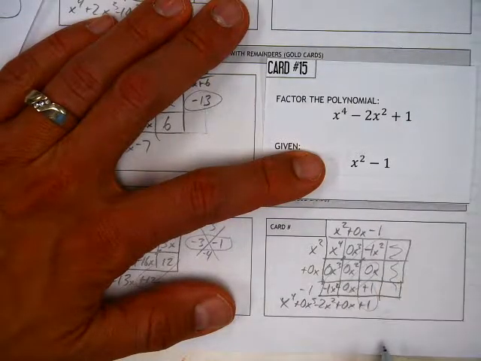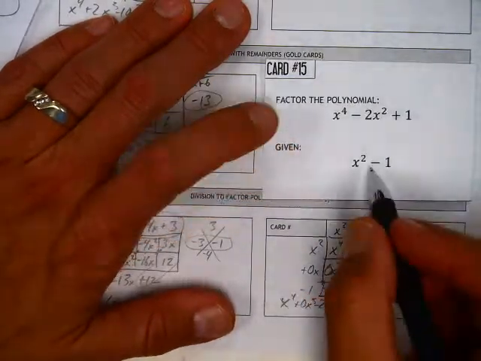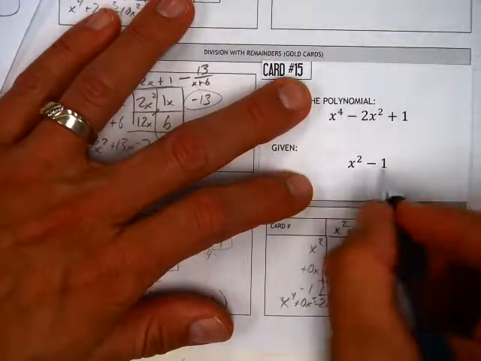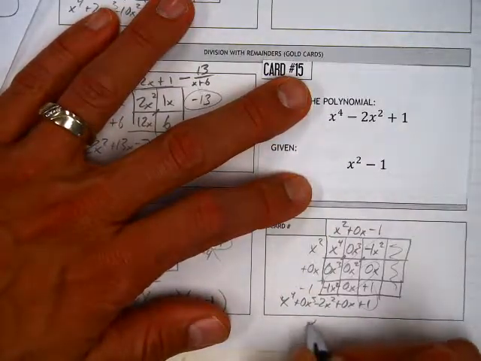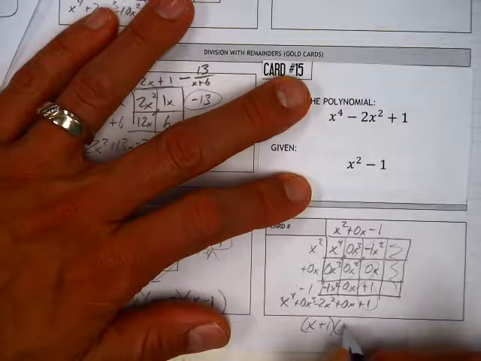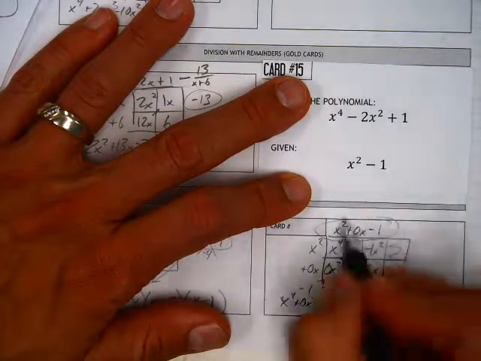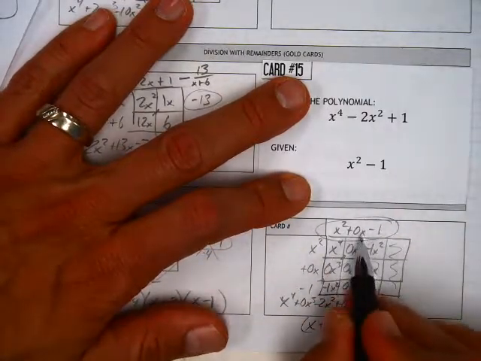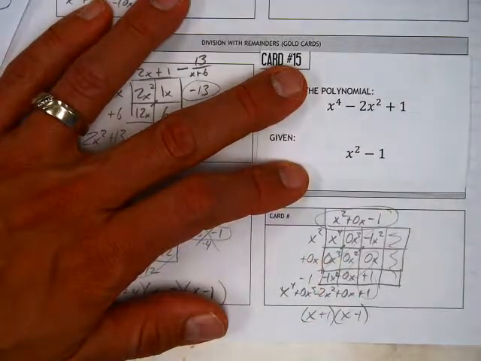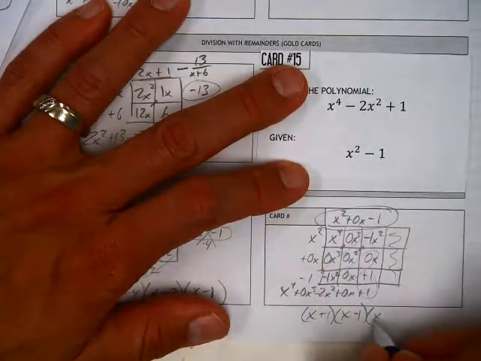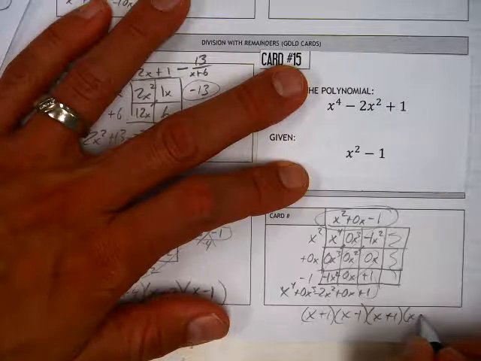This is an extra spot like we had before. Since they're told to factor this, I've got an x squared minus 1. That's actually factorable. X plus 1 and x minus 1. And this is what was left. And I don't know if you recognize it, but that's in fact exactly the same thing. So that factors to be another x plus 1 and another x minus 1.